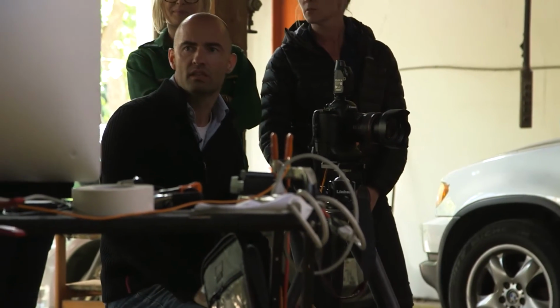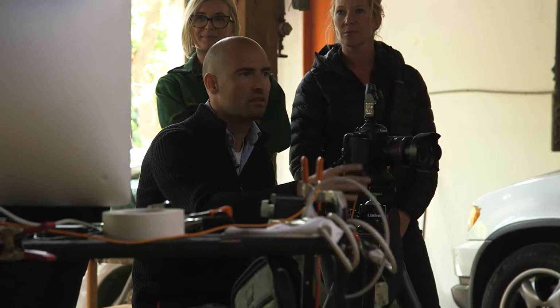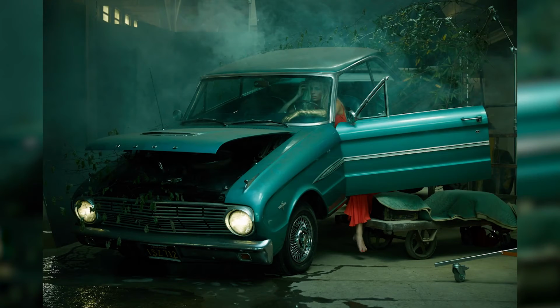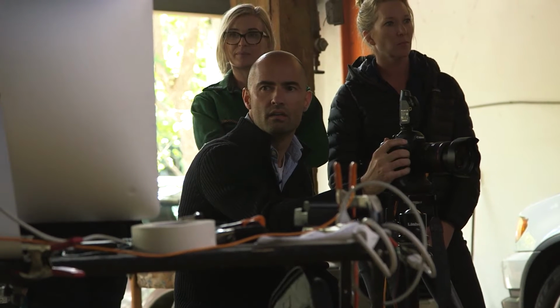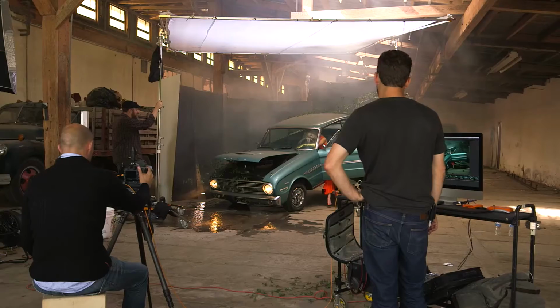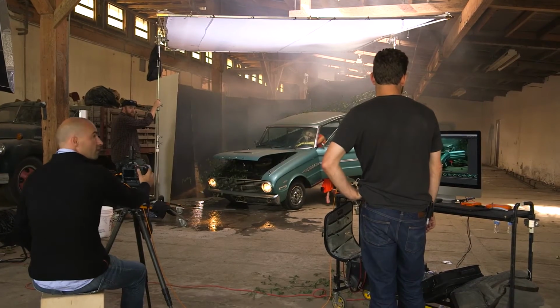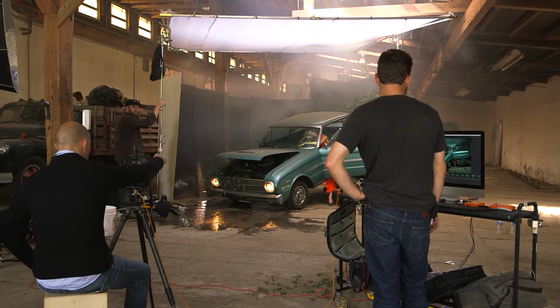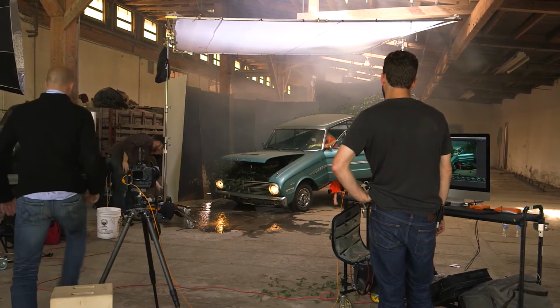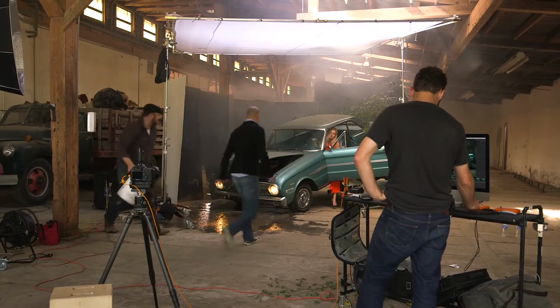I just can't stop shooting. Beautiful. Wow. Well, let me see. Bill, is it okay if we splash water on the tires and on the front of the car? Yeah. Just let's get some water.